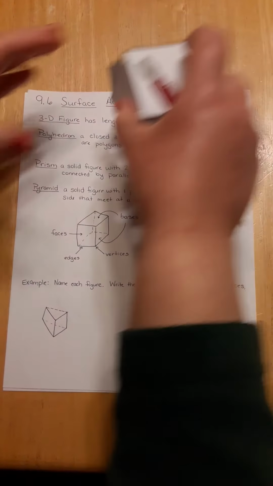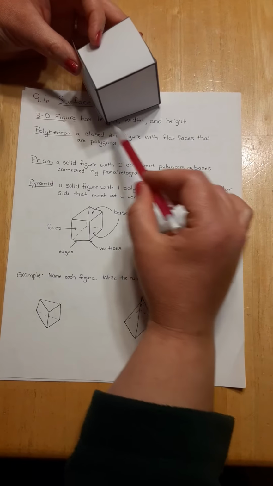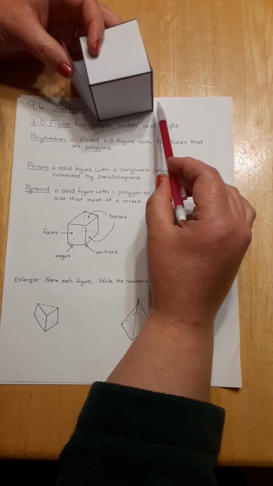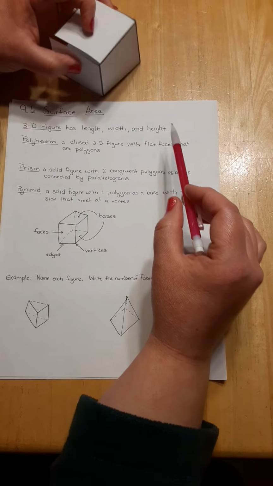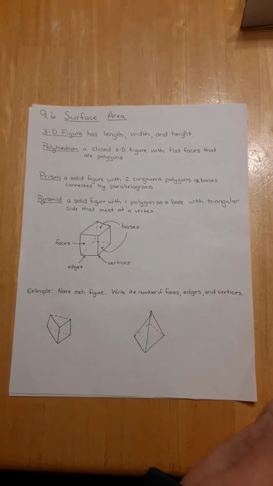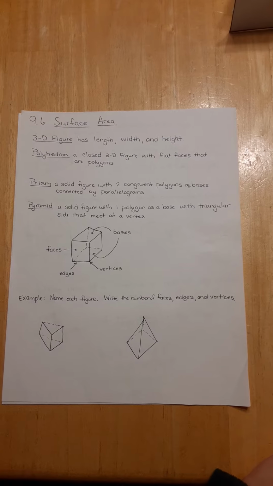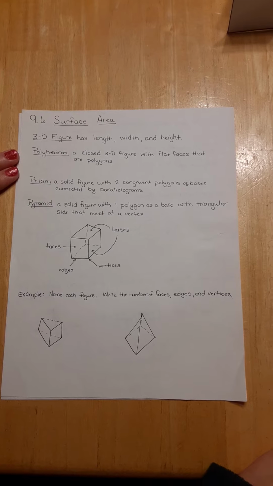So my cube here, if you notice, is a 3D shape. It's got its length, its width, and its height here. And so that is what makes it a 3D shape. Now, we're going to talk about special types of 3D shapes. And the one type we're going to talk about are polyhedrons.